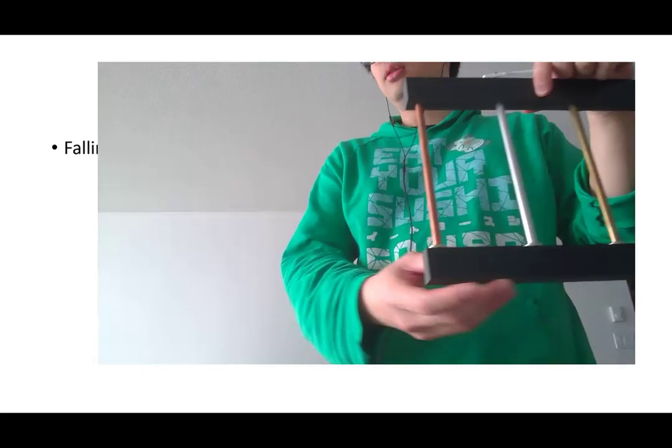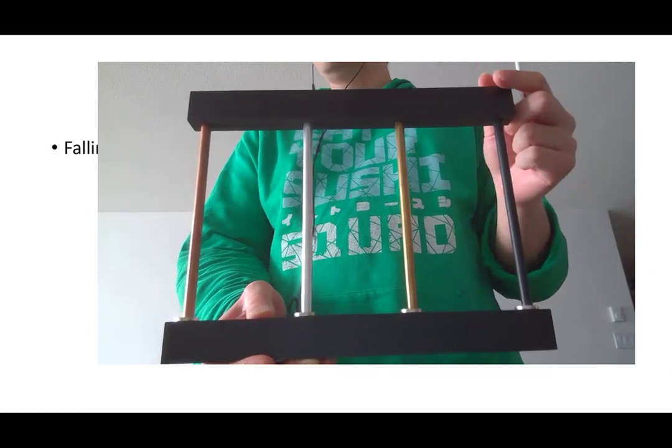There we are. Sorry, that took a while. Oh, it's left, right, mixed around.